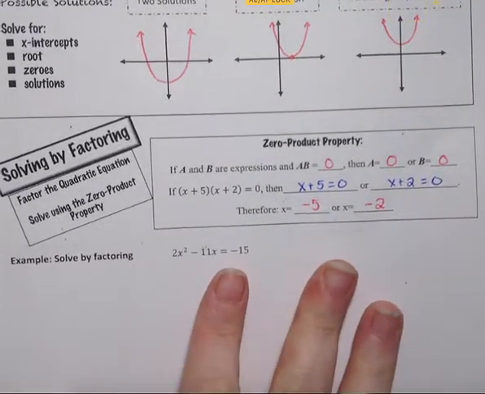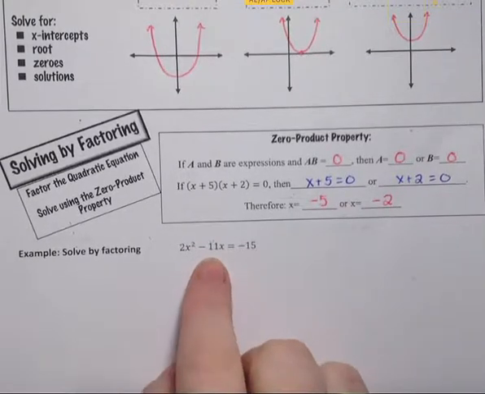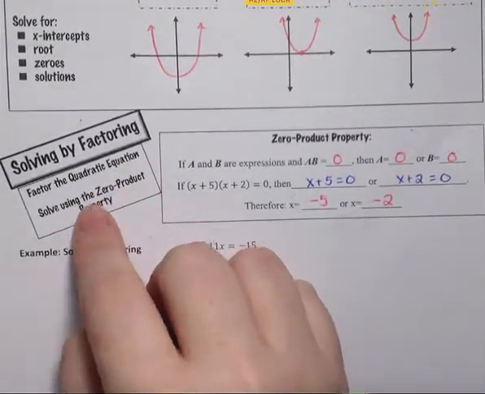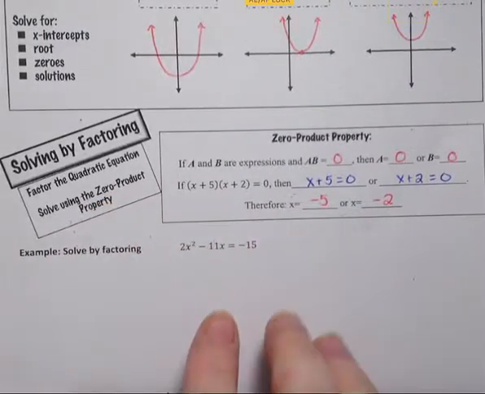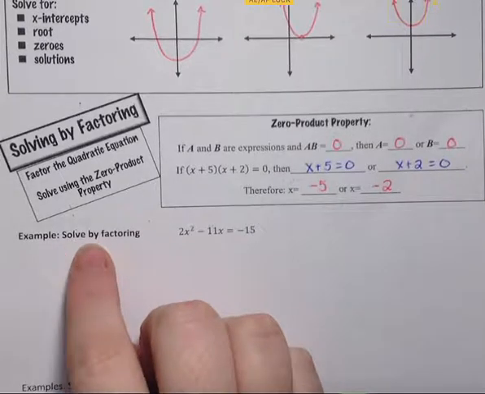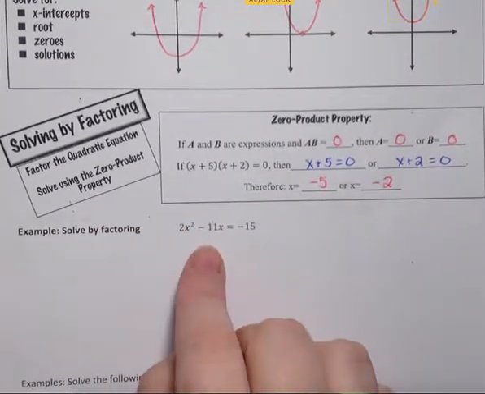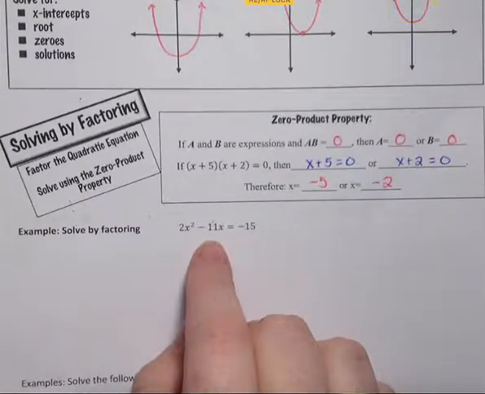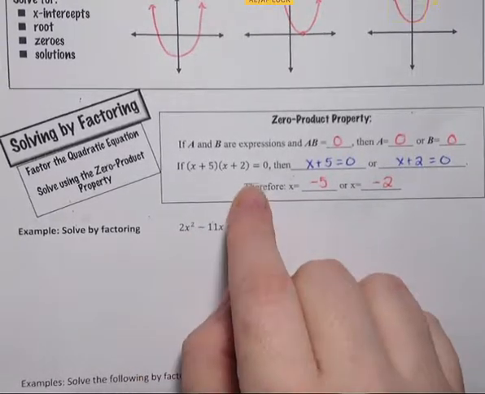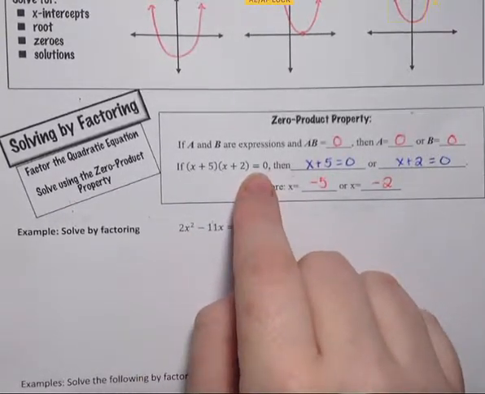So an example of solve by factoring is we have to factor the quadratic equation, then use the zero product property to solve. So if I wanted to solve this by factoring, so it says solve by factoring, I have to factor this problem first. In order to factor it, it has to be equal to 0. All of the quadratic equations need to be equal to 0.